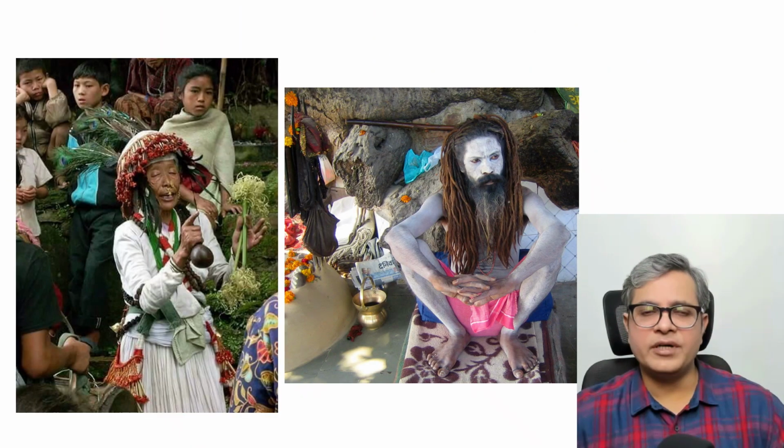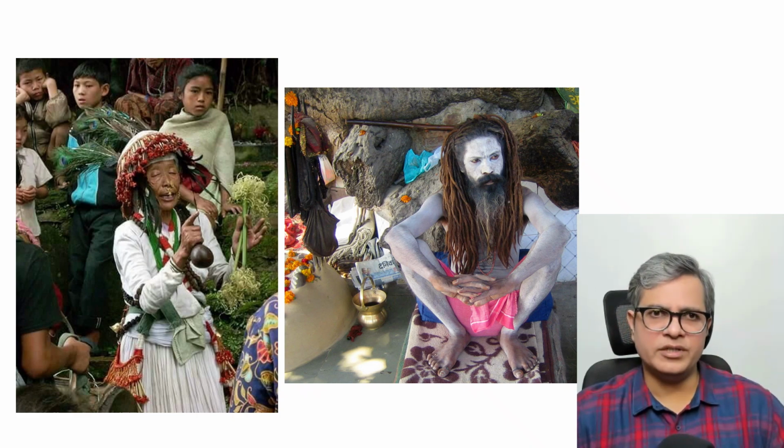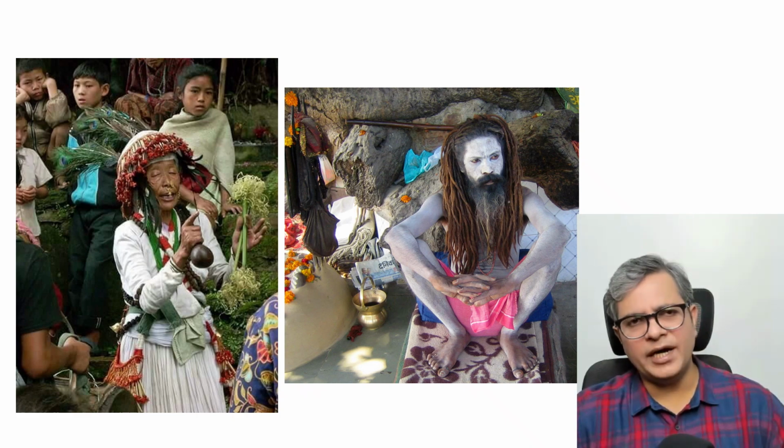Shamans of two different cultures. Several cultures have shamans, mystics, pandits. So, shamans of two different cultures. How would you look at these images?